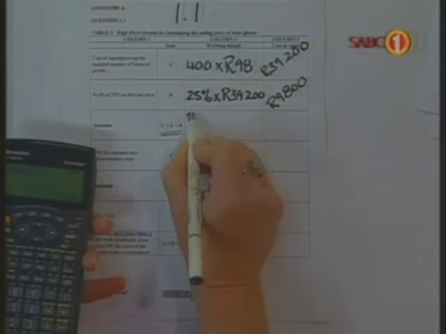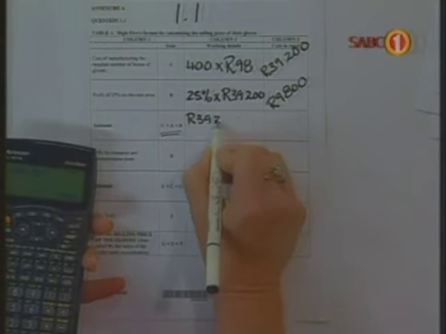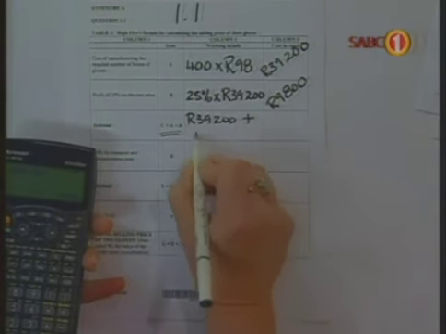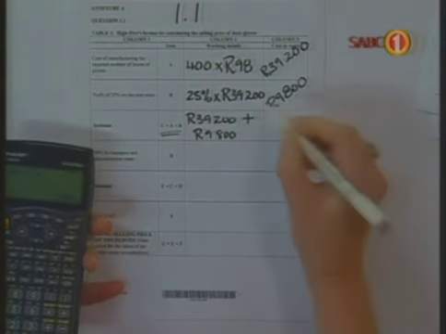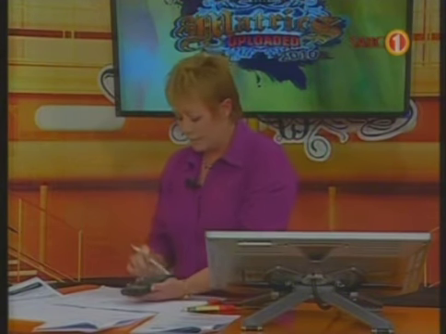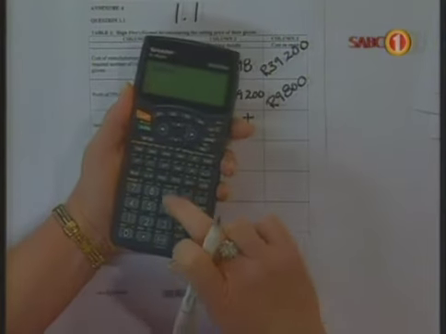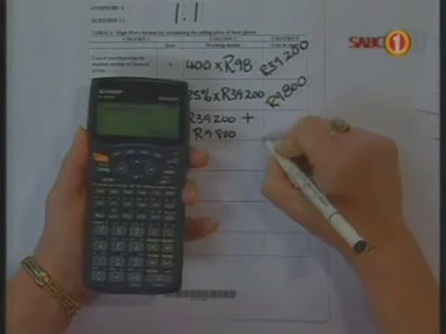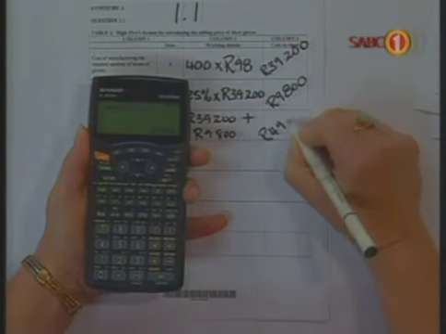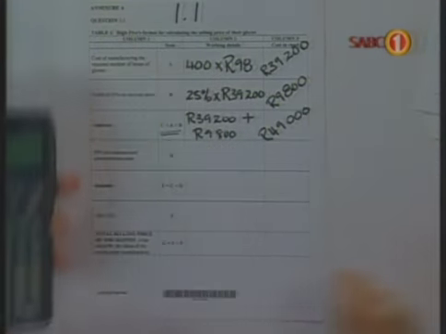Now, in the next column, there's a subtotal, and they tell us here that we must find C by adding A and B. So these are the previous two. So we're going to go 39,200. We're going to add 9,800. And remember, if you make a mistake, please just keep going, don't stop, and make certain that all of these are completed. So that's going to be plus 39,200. And that gives us a total of 49,000 Rand for this one over here.